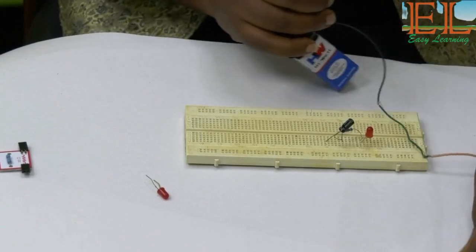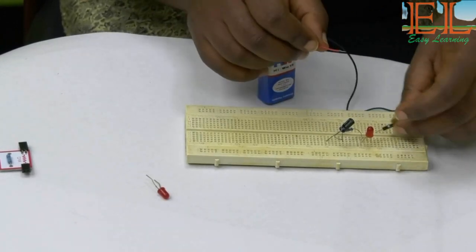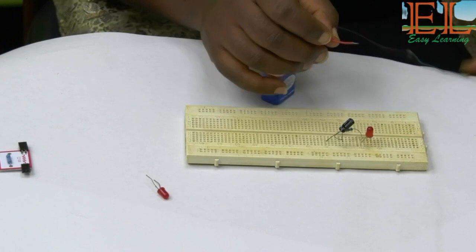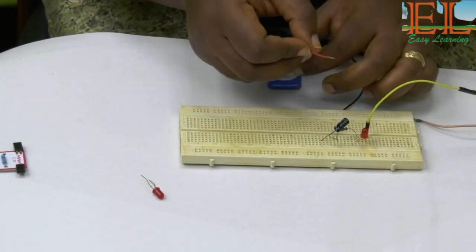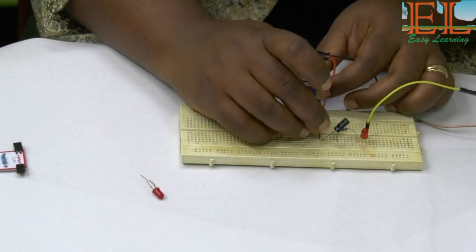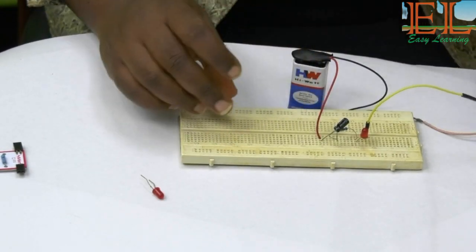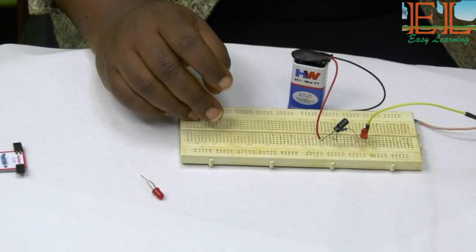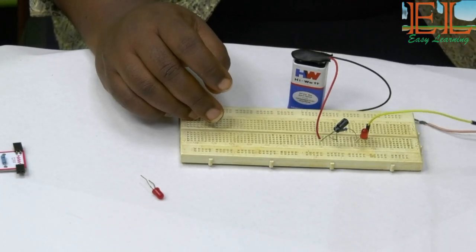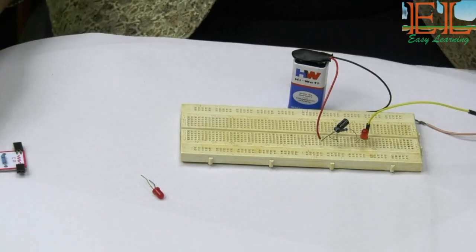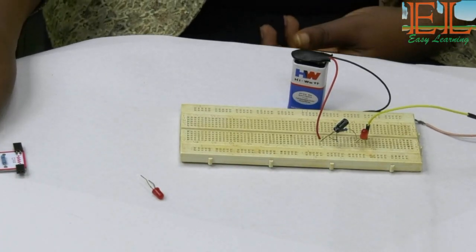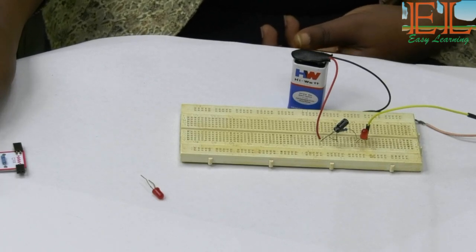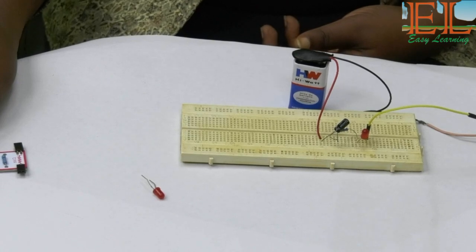Please observe what happens to the LED when the circuit is closed. So you saw the LED came on in a flash. The circuit is opened. What happened to the LED? The LED is off.